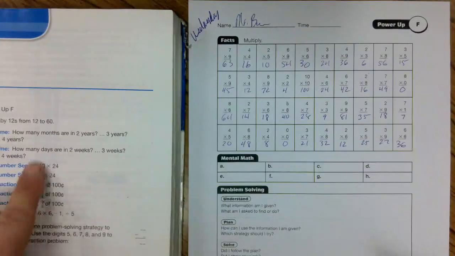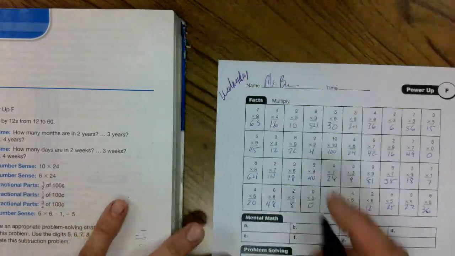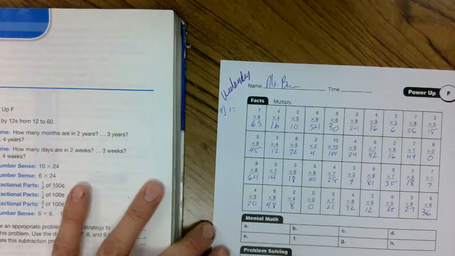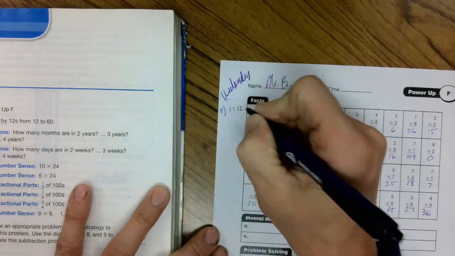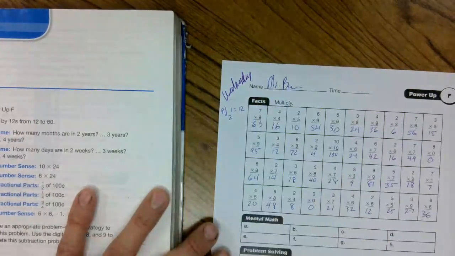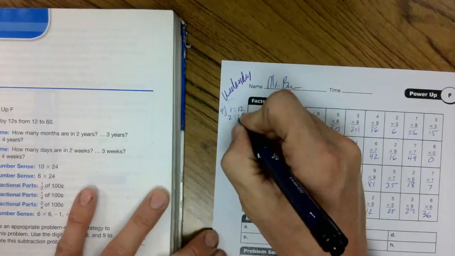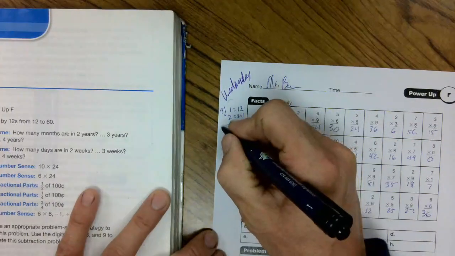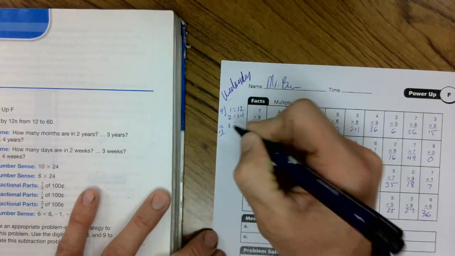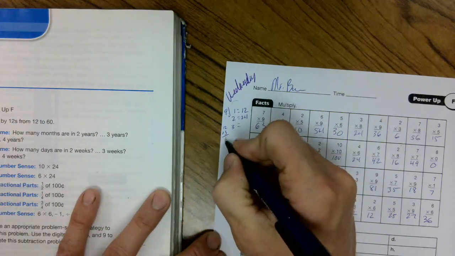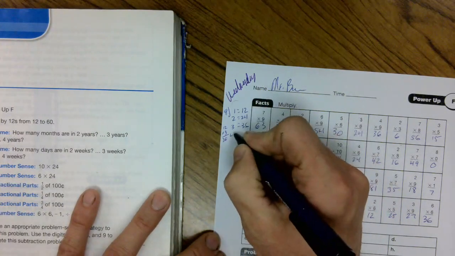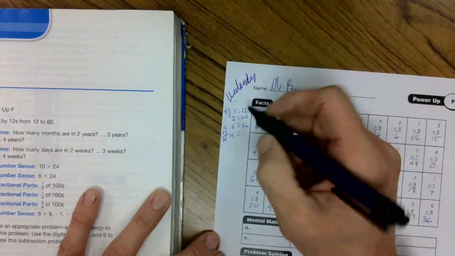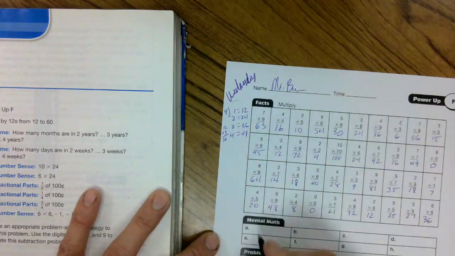Letter A here. It says, how many months are in 2 years, 3 years, 4 years? Let's do 1 year first. How many months are in 1 year? Well, there's 12 months in a year, so 1 year is 12 months. So 2 years would be 2 times 12, or 24. 3 years would be 3 times 12. And if you don't know that, take 12 times 3, and you would get 36. And then 4 years. If you're checking your 12s column, it's 12, 24, 36, 48.